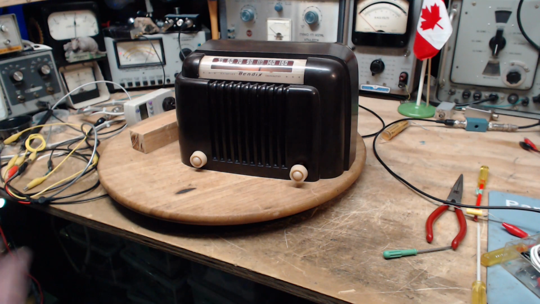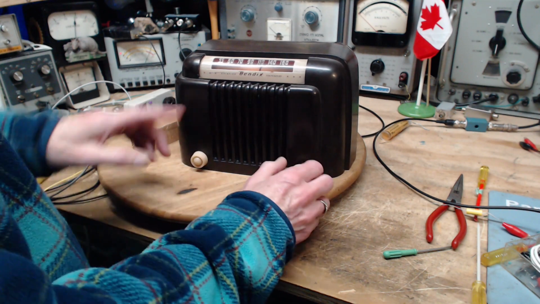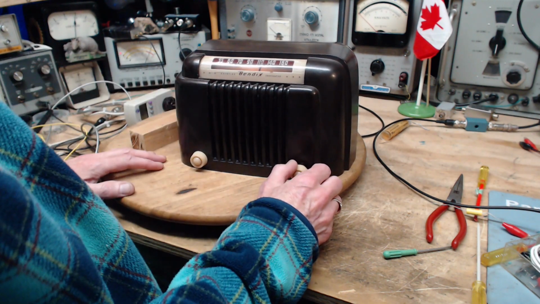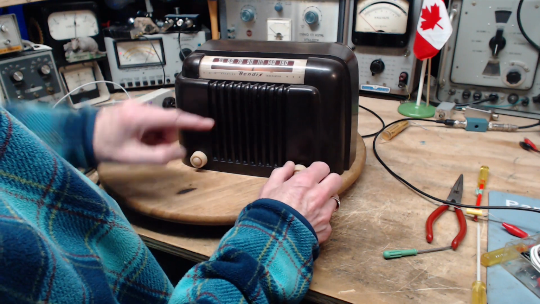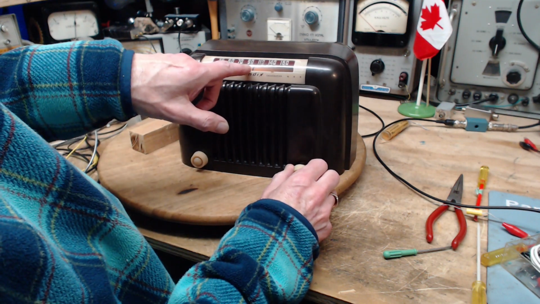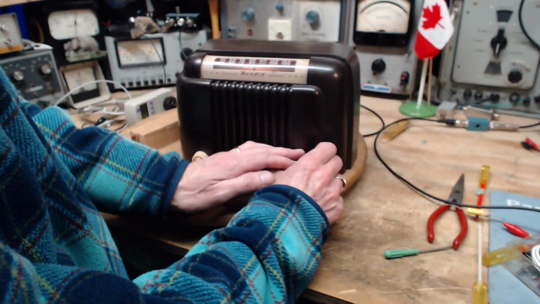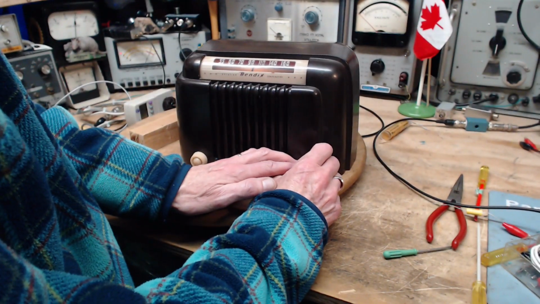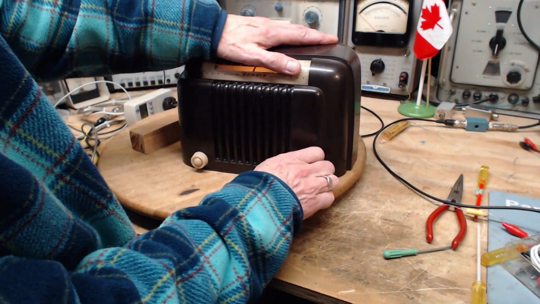Okay, so we're listening to the French station. What I'm going to do is tune to where the French station should be, which by my reckoning would be right about here. Okay, and then we're going to try to leave it tuned there. Pull these knobs off.